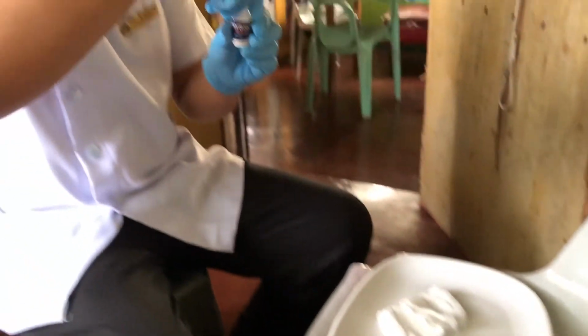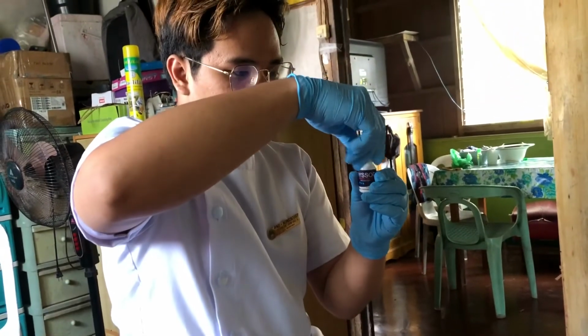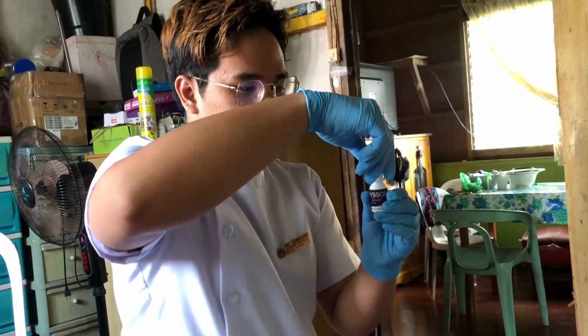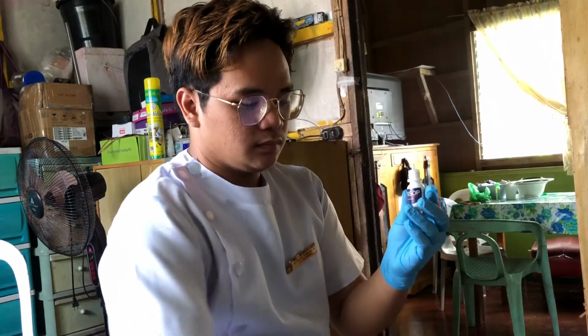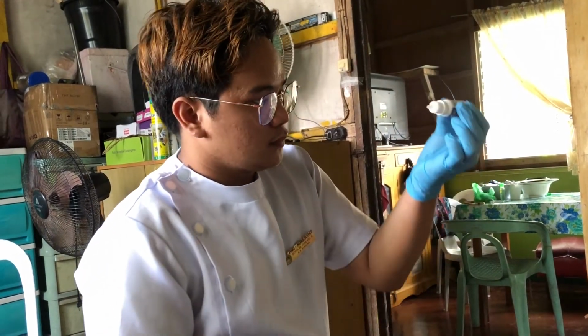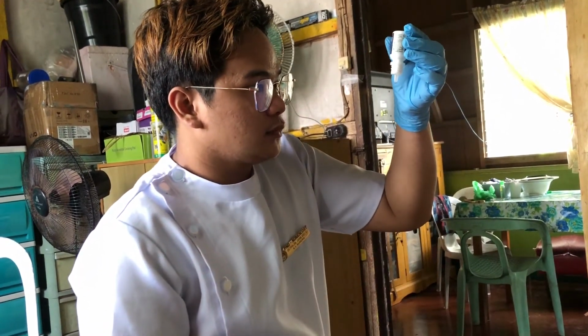Remove cap from the medication bottle, being careful to not touch the inner side of the cap. Touching the inner side of the cap may contaminate the bottle of medication. Invert the monodrip that is commonly used to instill eye drops.